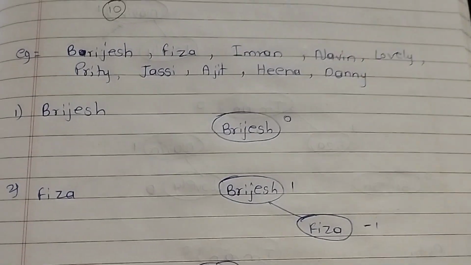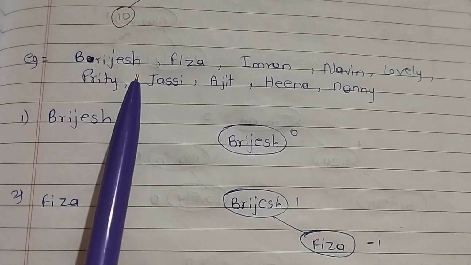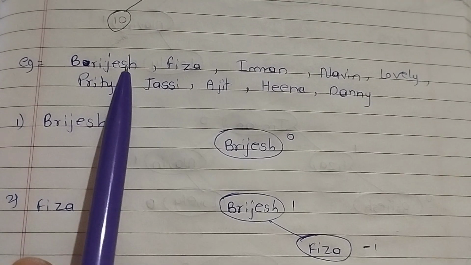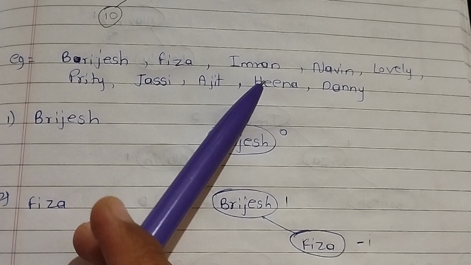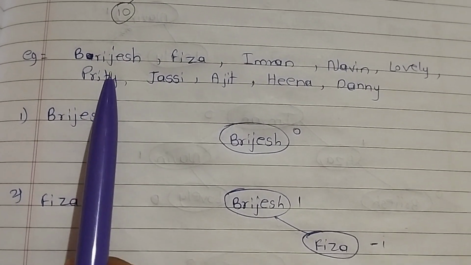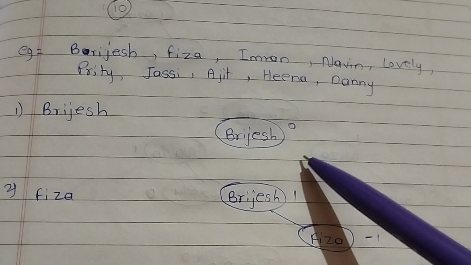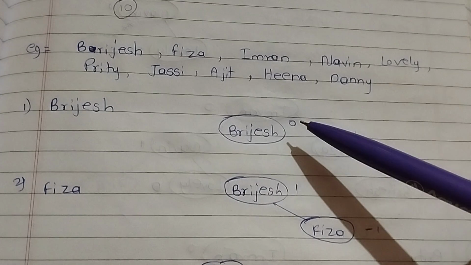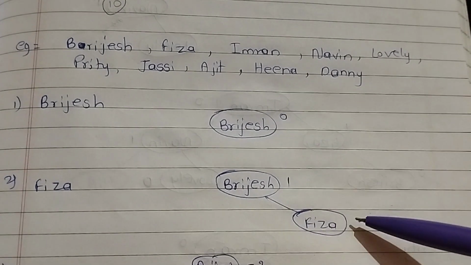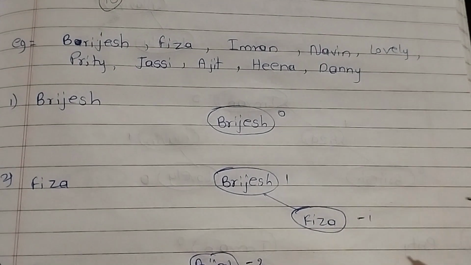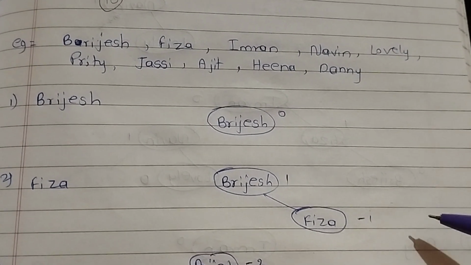So let's solve one example. In this example, some words are given. Start from B, F, I. So the first word is Brijesh, so this is our root node. Now we move to the second word, Fiza. F is greater than B, so this goes to the right side of the tree.